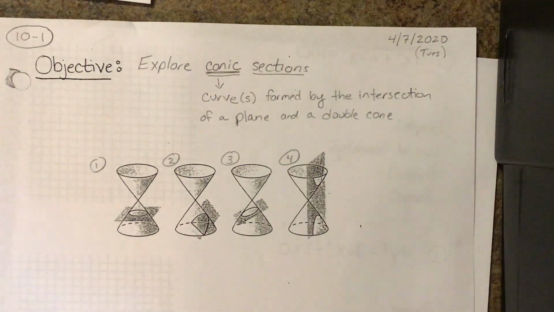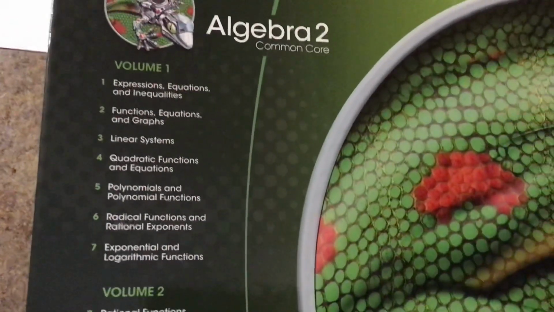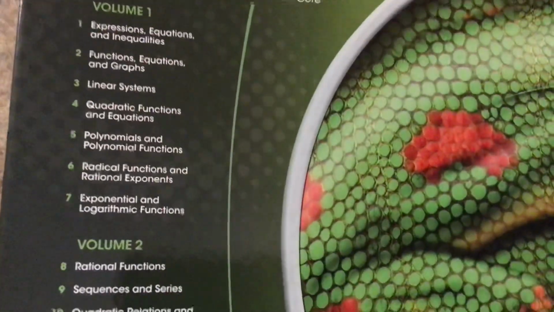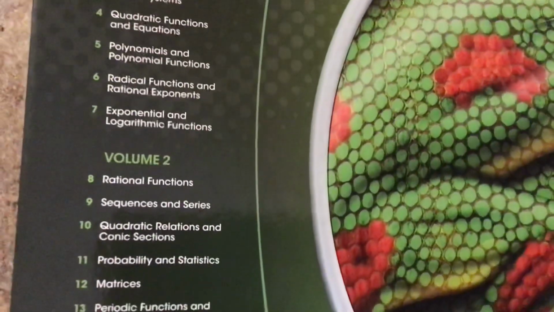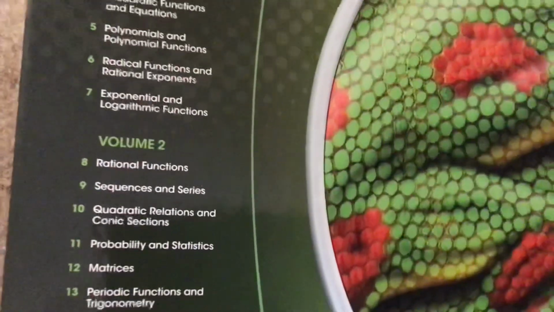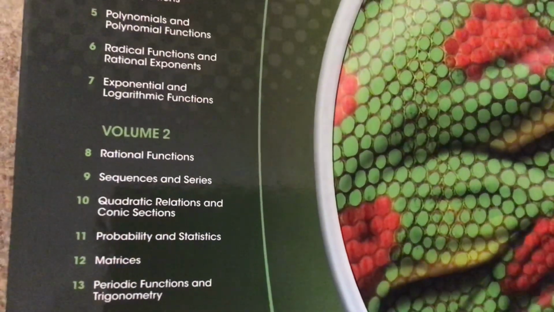We're going to start something brand new. Chapter 10, conic sections. We have been through chapters 1, 2, 3, all about linears and systems. Chapter 4, quadratics. Chapter 5, polynomials: cubic, quartic, quintic. Then we did radicals, then exponential and logarithmic. We just finished chapter 8, which is rationals. We will do sequences and series most likely next. But now we're on chapter 10, relations and conic sections.